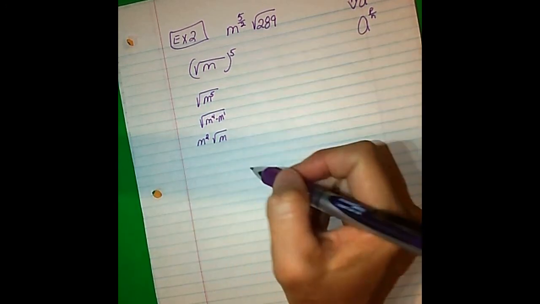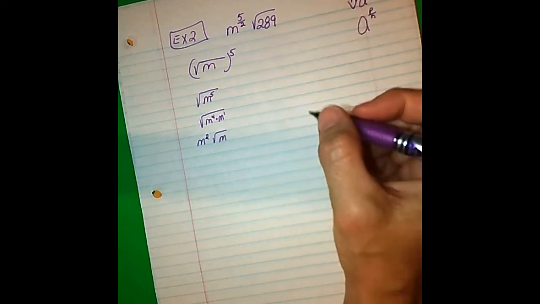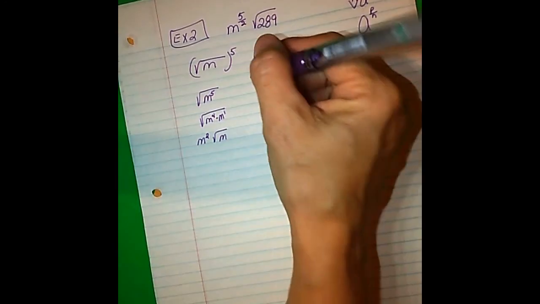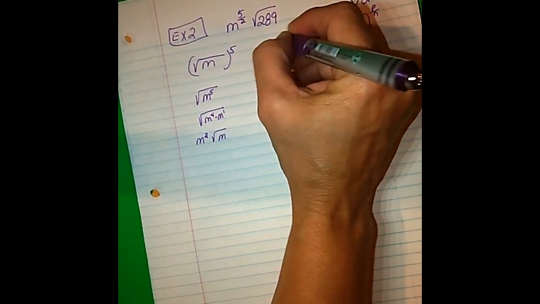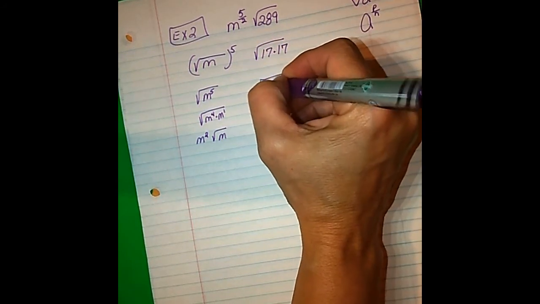Let's work on the square root of 289. Well, some of you will probably get frustrated and tired and just use a calculator and type in the square root of 289, and you'll find out that it's 17 times 17, which can also be written as 17 squared.